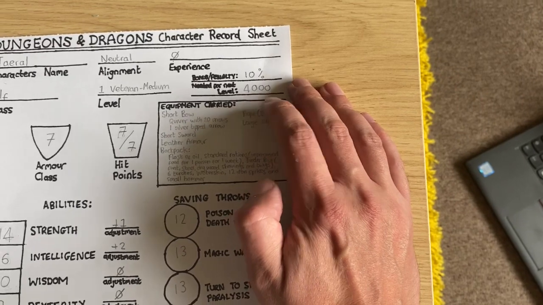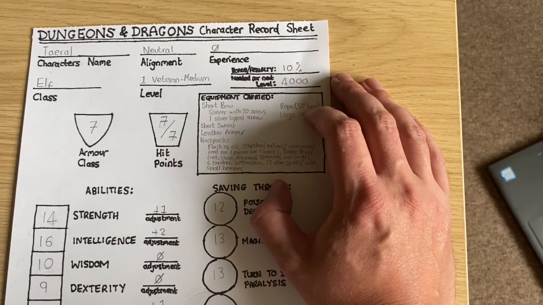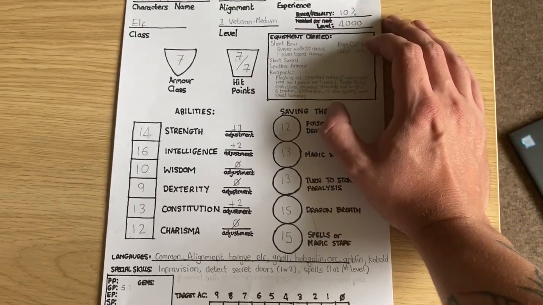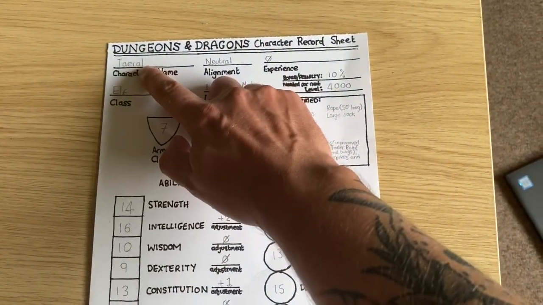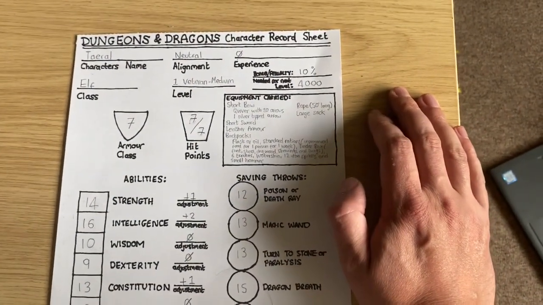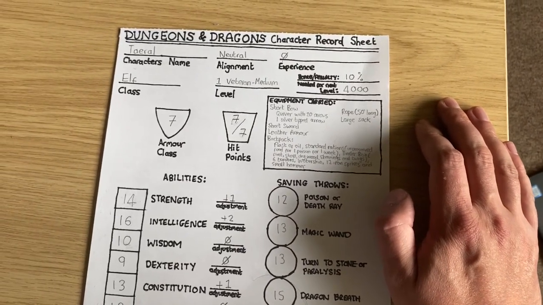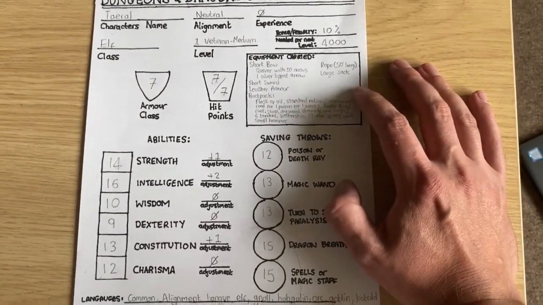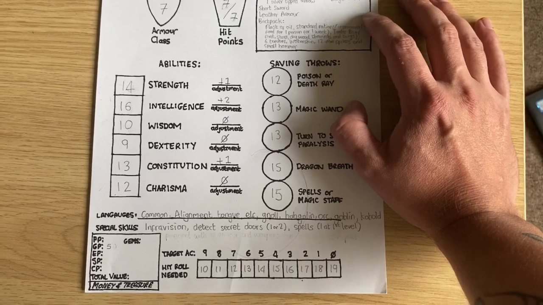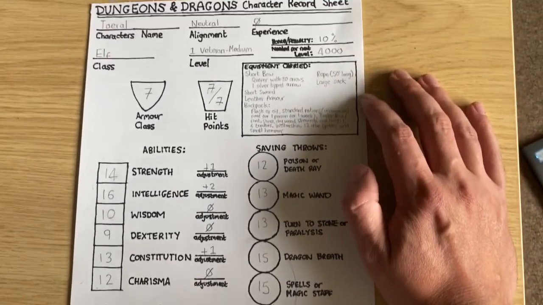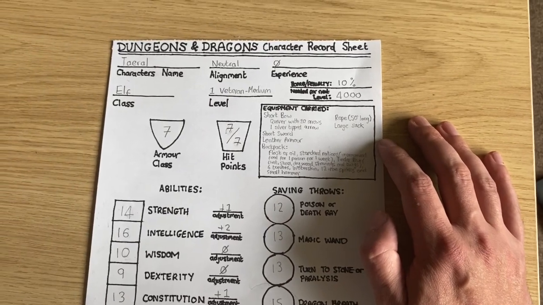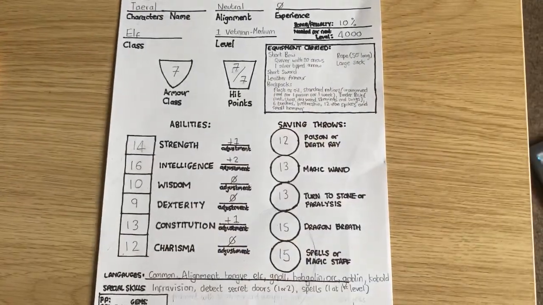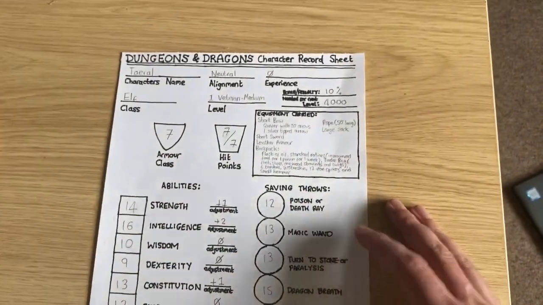And I need 4,000 experience points to get to 2nd level, and I have also chosen a name, Tyrell, for my elf, and I got that name from a fantasy name generator. I just googled elf fantasy name generator and used one of the online tools for that. So I definitely recommend using something like that if you can't think of anything off the top of your head. Definitely helps. It might inspire something cool for your characters to be called.